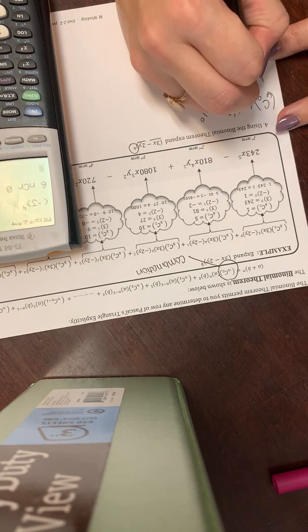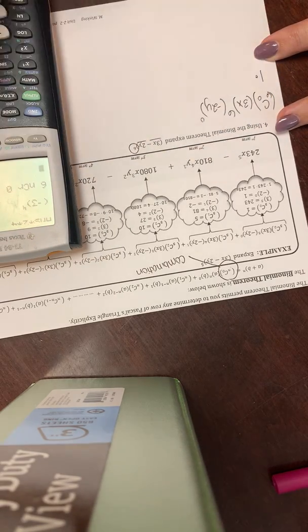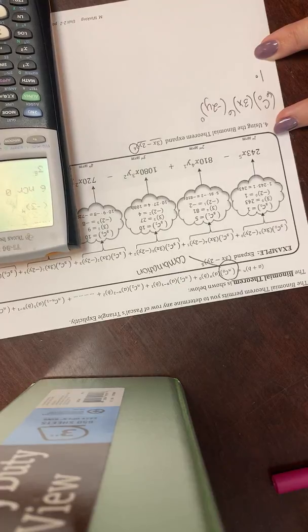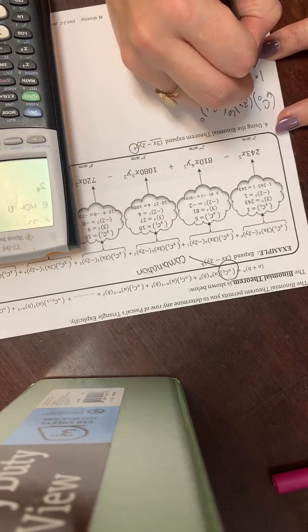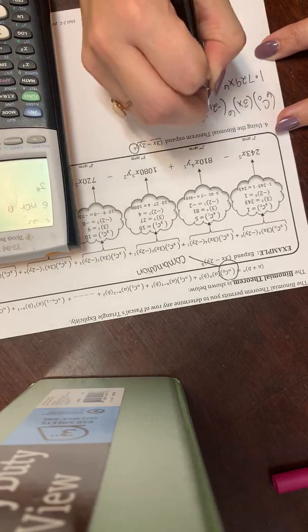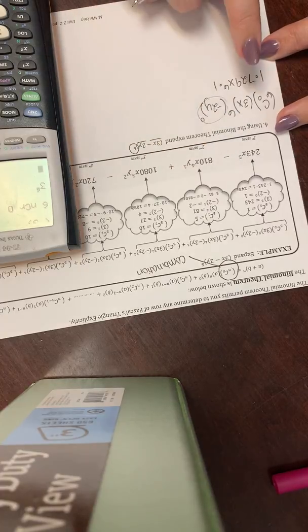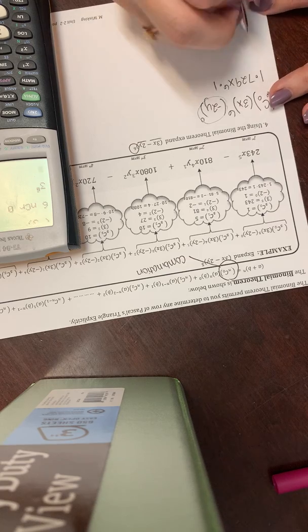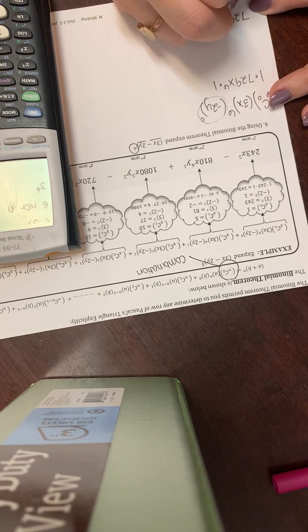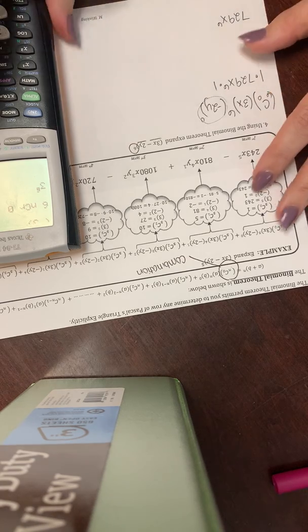So it's 1 times 3 to the 6th power, which is 729 x to the 6th, and then this entire thing becomes 1. So my 0 term for this will be 729 x to the 6th power. I go to the next one.